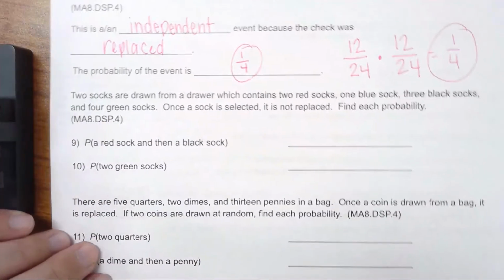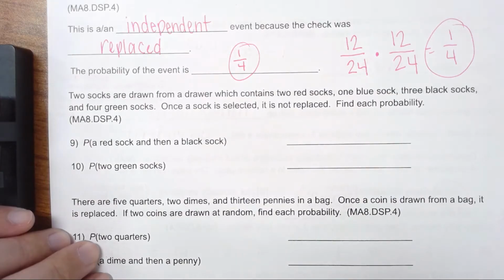Okay, so 2 socks are drawn from a drawer which contains 2 red socks, 1 blue sock, 3 black socks, and 4 green socks. Once a sock is selected, it is not replaced. Find each probability.